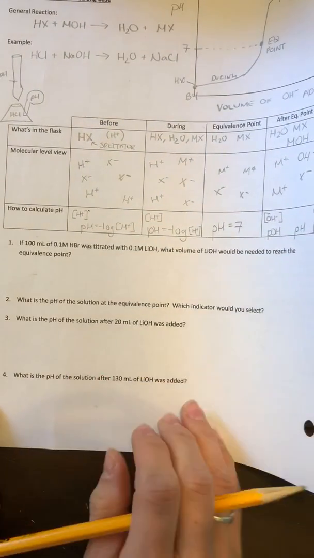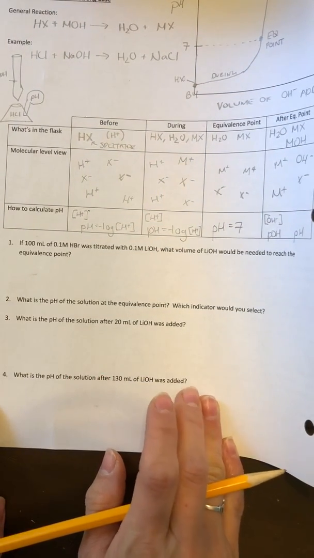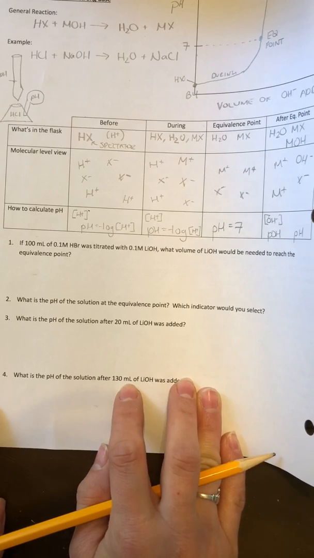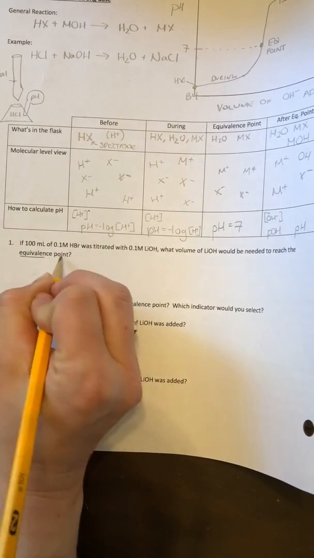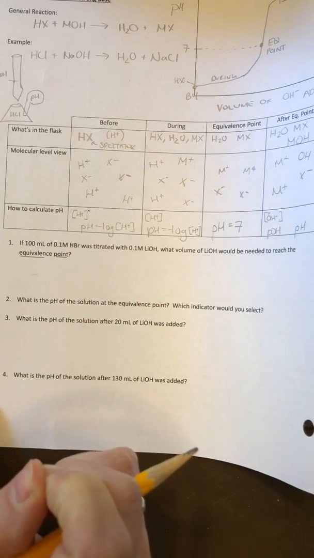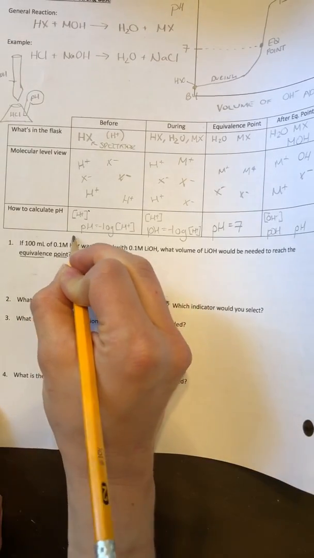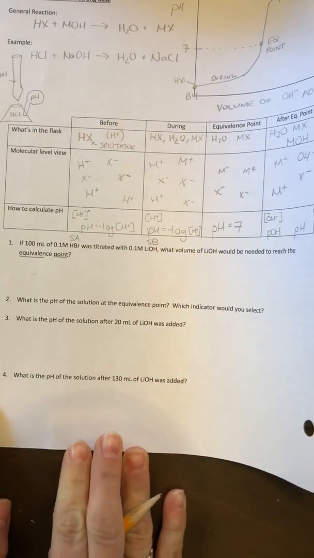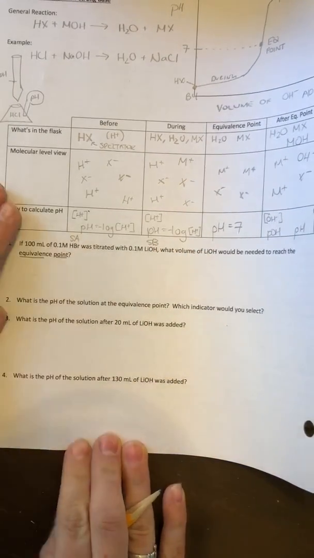Okay, so for example, if 100 milliliters of 0.1 molar hydrobromic acid was titrated with 0.1 molar lithium hydroxide, what volume of lithium hydroxide would be needed to reach the equivalence point? So the equivalence point is like the perfect mole ratio needed. This is a strong acid and this is a strong base. You guys still have to have those memorized. So let's write a reaction.